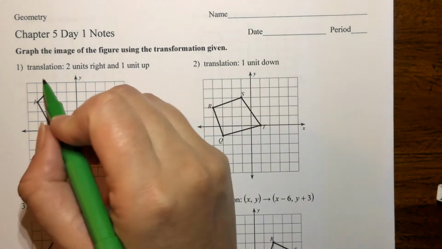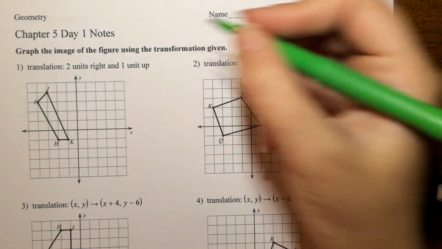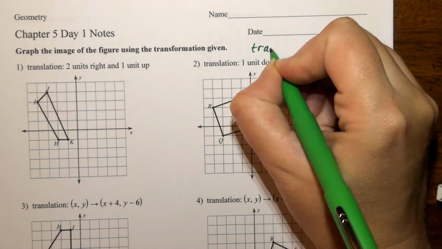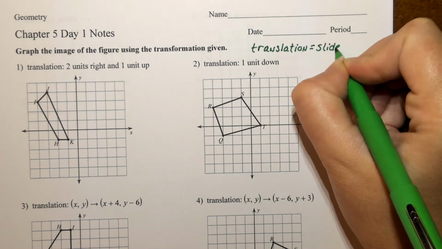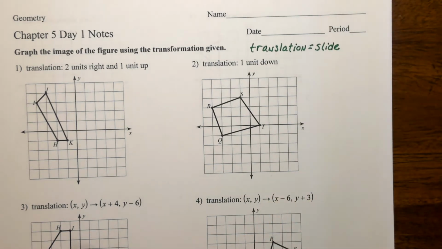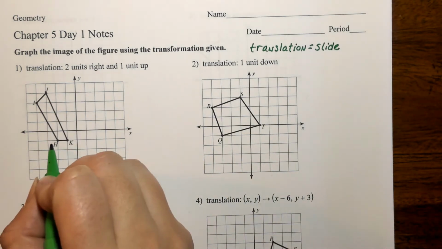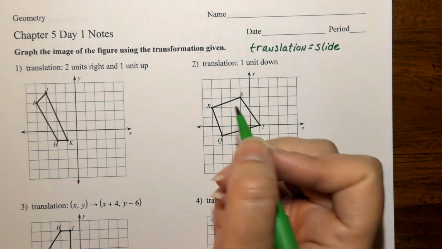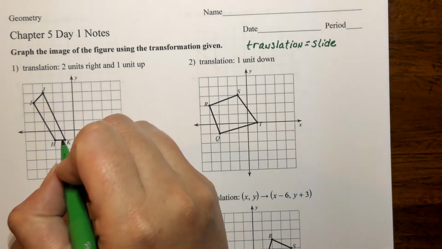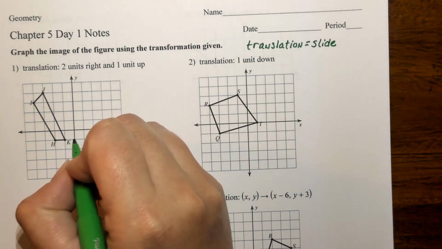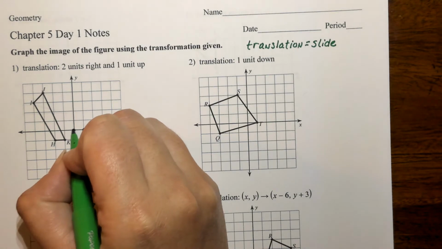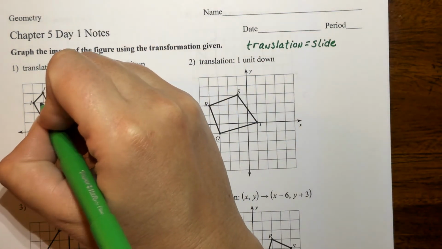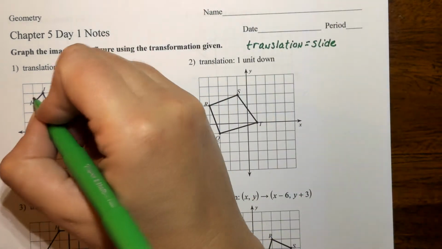Okay, so number one, translation, 2 units right and 1 unit up. I just want to first state that a translation is a slide. And so what I'm going to do is take each coordinate in my quadrilateral here and I'm going to move it 2 units right and 1 unit up. So I start with K, 2 units right, 1 unit up. H, 2 units right, 1 unit up. I, 2 units right, 1 unit up. J, 2 units right, 1 unit up.